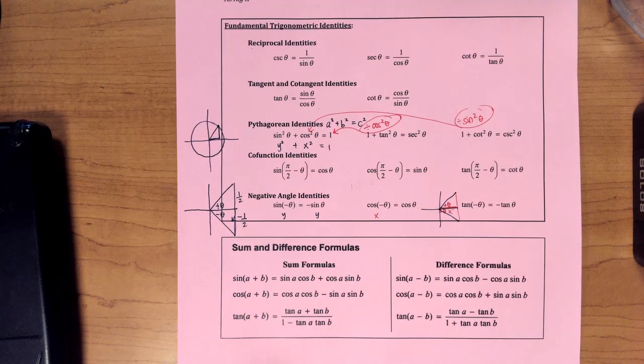So I'm going to move on to notes in a different video. This is just in case you needed to clarify where these trig identities come from.